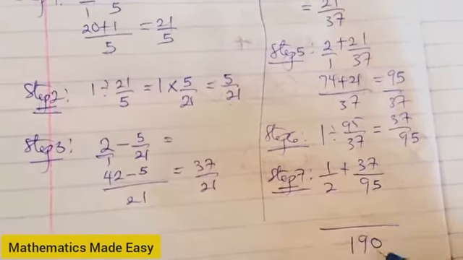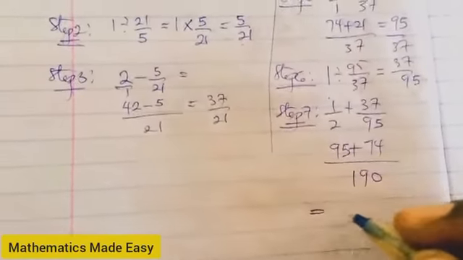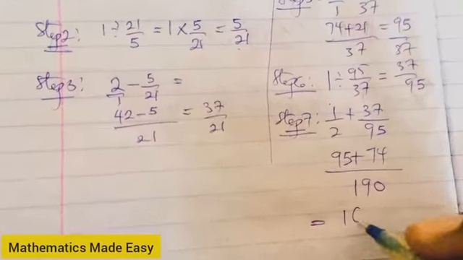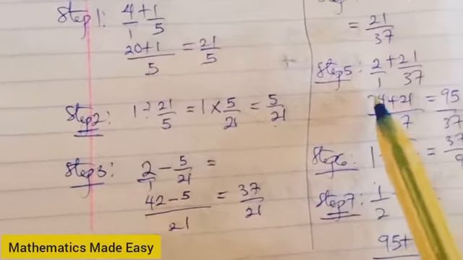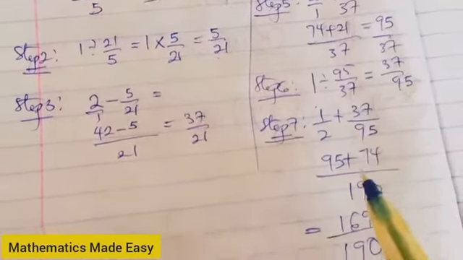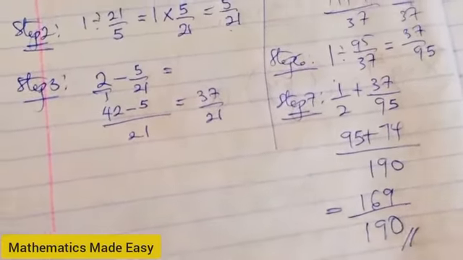If you find the LCM, this will give me 95 plus 74, and therefore my final answer after everything that I have solved is 169 all over 190. So from step 1 to step 2 to step 3 to step 4 to step 5 to step 6 and finally to step 7, everything has given me 169 all over 190.